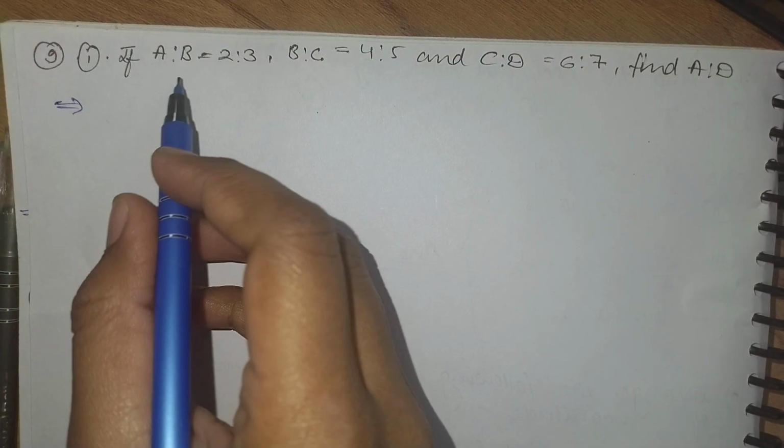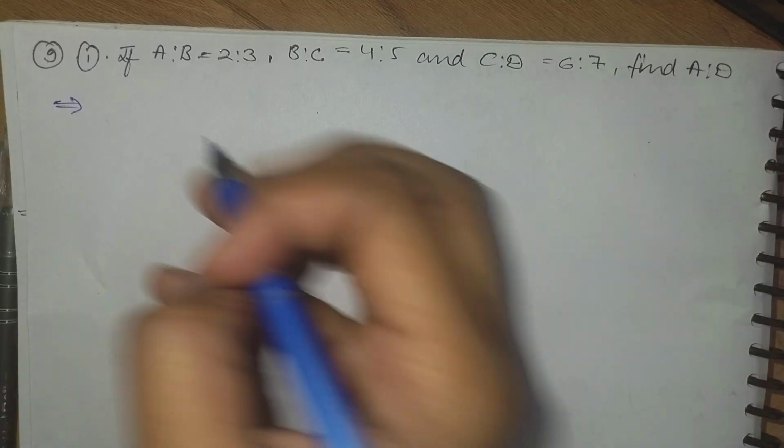Let us solve question number 9, first part. If AB is this, BC is this, and CD is this, we have to find A ratio D.